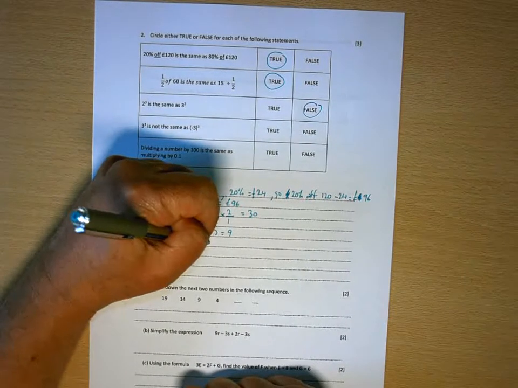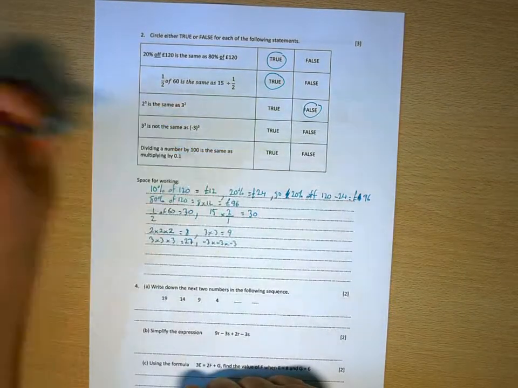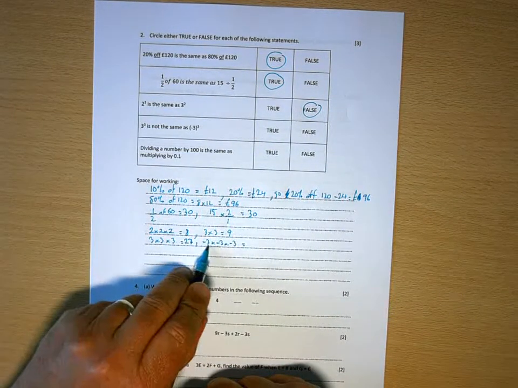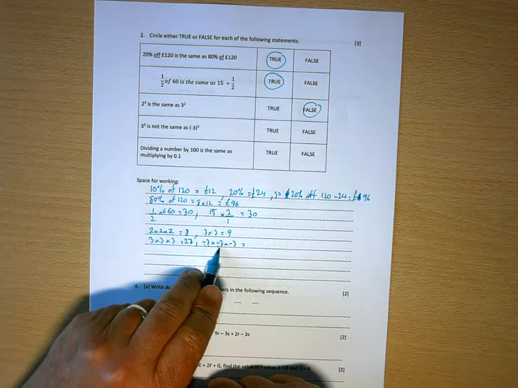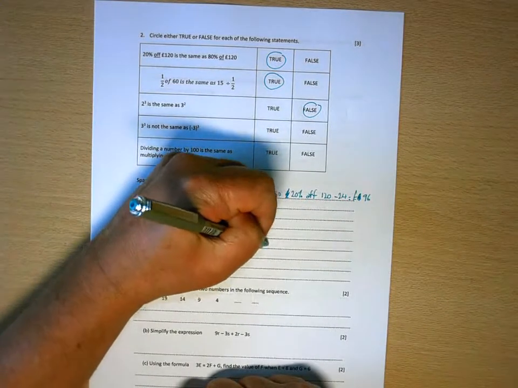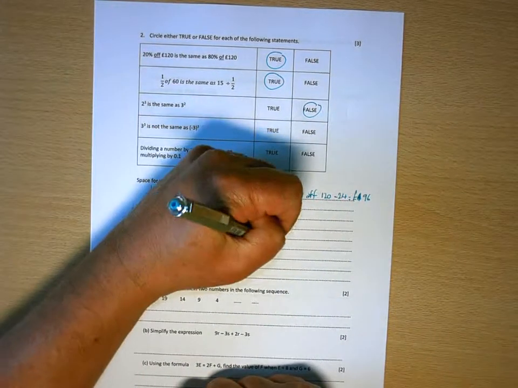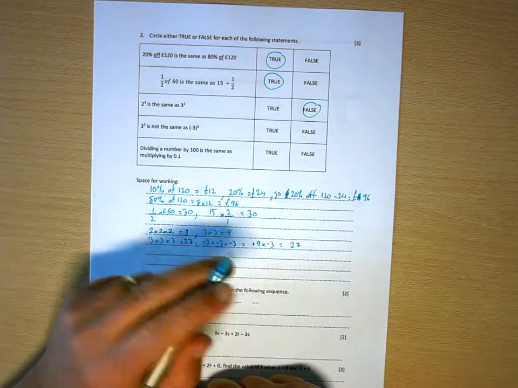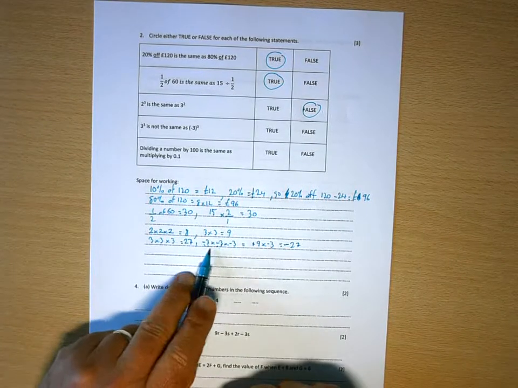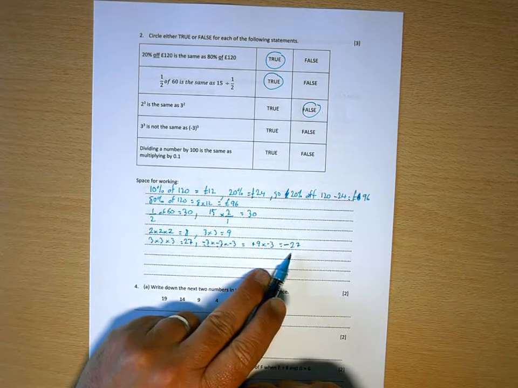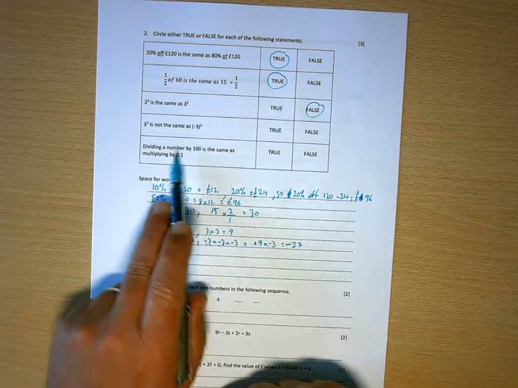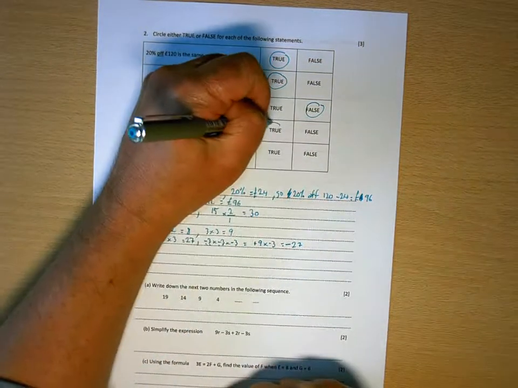Negative 3 cubed means negative 3 times negative 3 times negative 3. Well, negative 3 times negative 3, 3 threes are 9. The sign's the same, it makes it positive 9. Then you're doing positive 9 times negative 3. 9 threes are 27. Signs are different, answer is negative. So 3 cubed is 27, negative 3 cubed is negative 27. So 3 cubed is not the same as negative 3 cubed. Well, that's true, they aren't the same.